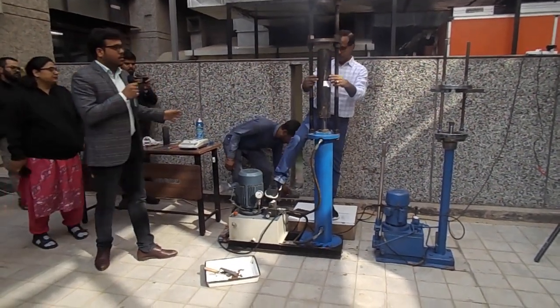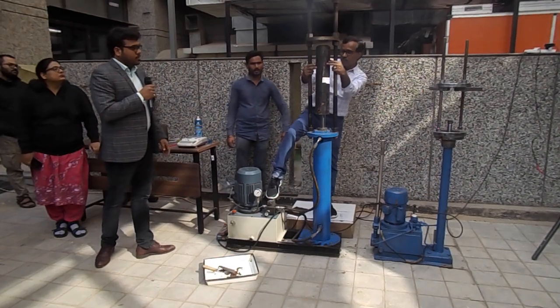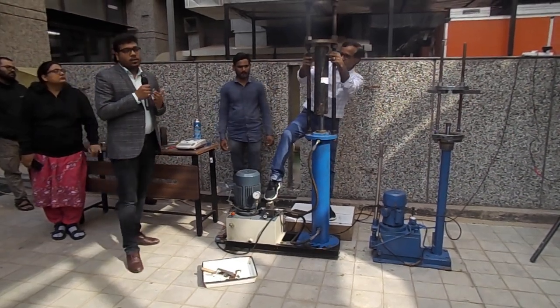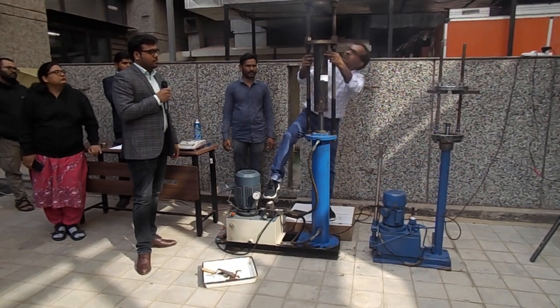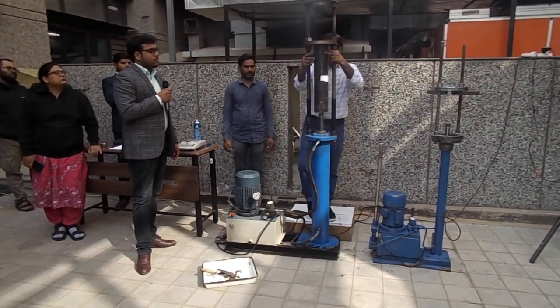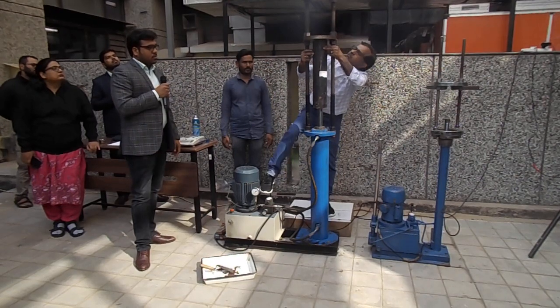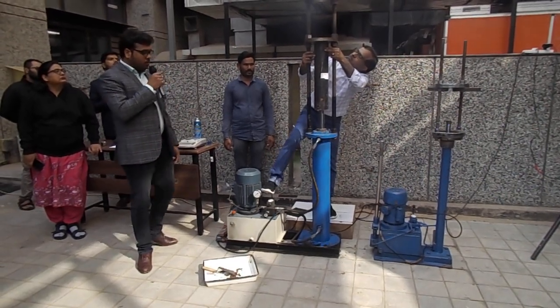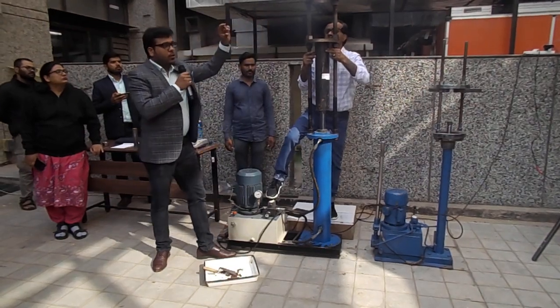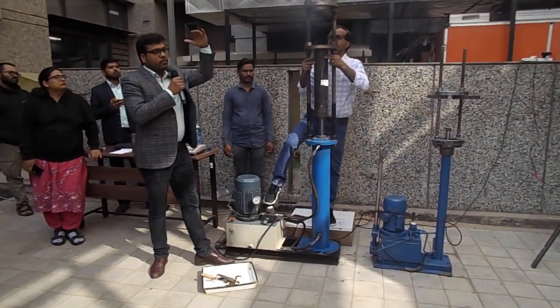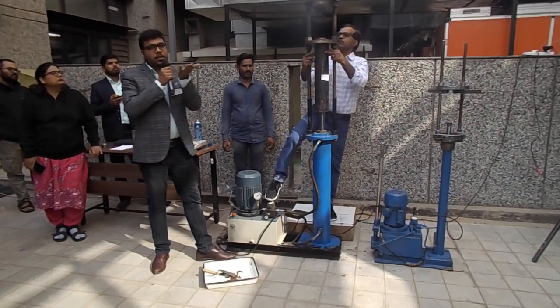Silicone spray is to be applied, otherwise there will be friction from the walls of the ring. Now we will push the specimen somewhat more so that the whole setup, the oedometer ring and both collars, gets out, and then we will trim the specimen.